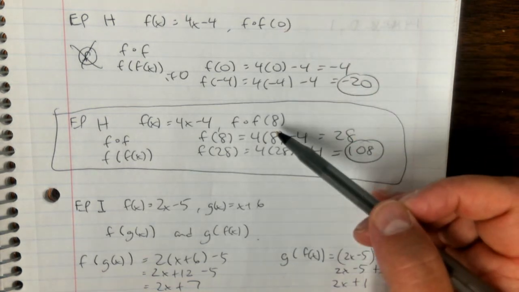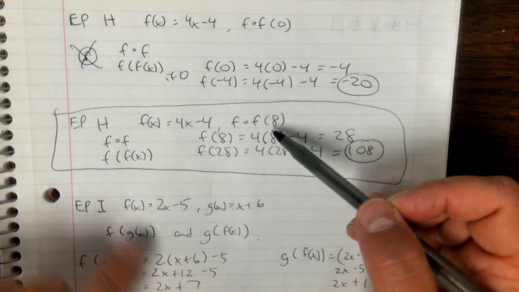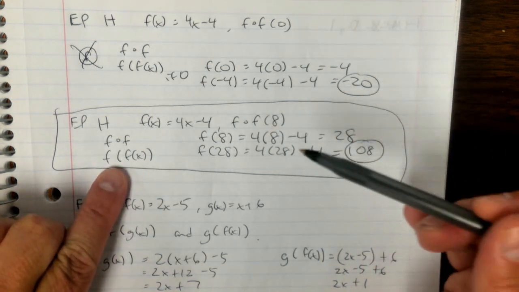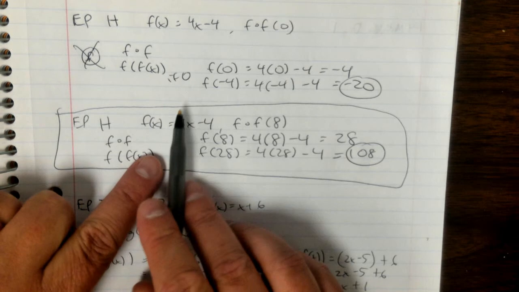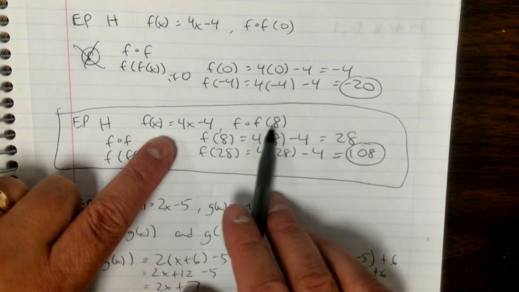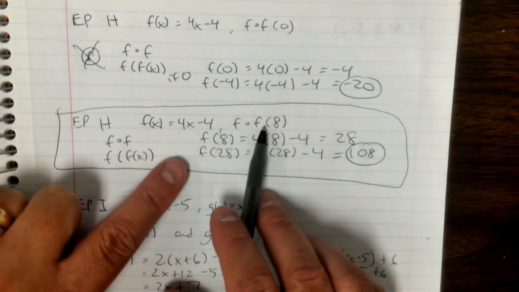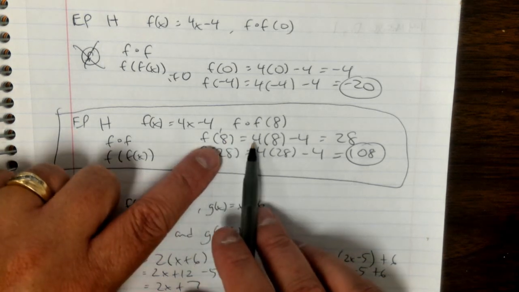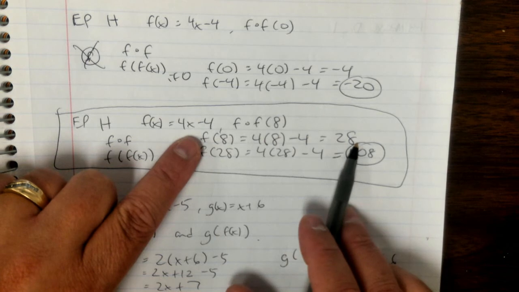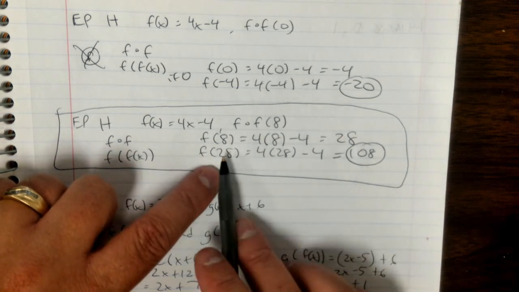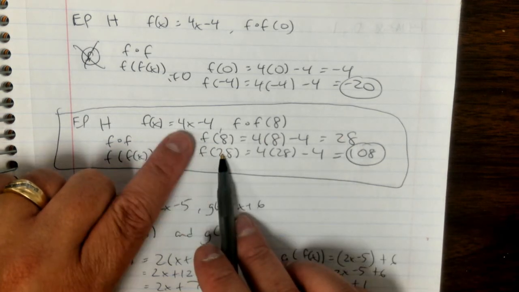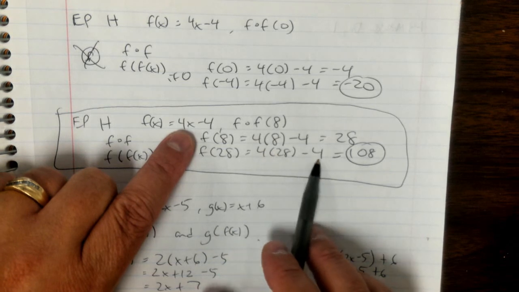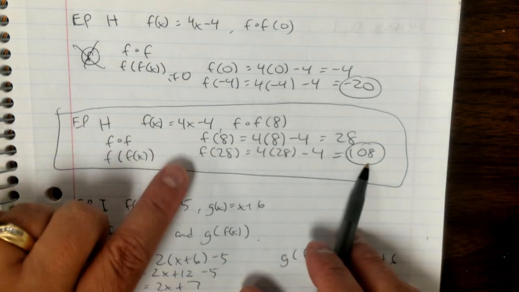Now I also redid this with f of 8. Because I worked it 2 different times. If the front part were the same, but then you have 8 here instead, how it changes is you do your f of 8 first. 4 times 8 minus 4 is 28. Then you take your 28, plug it in. 4 times 28 minus 4, you get 108.